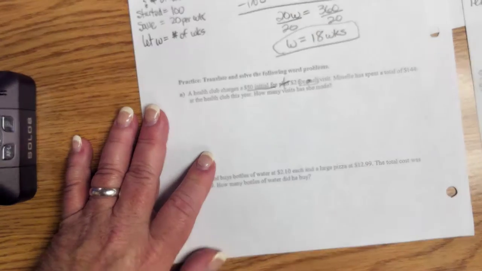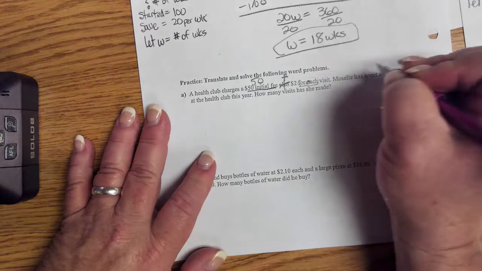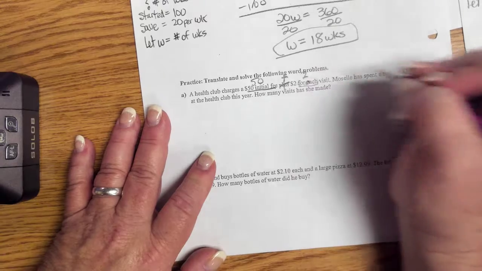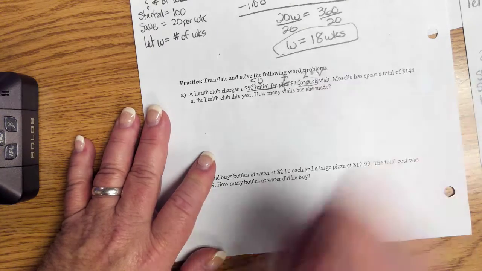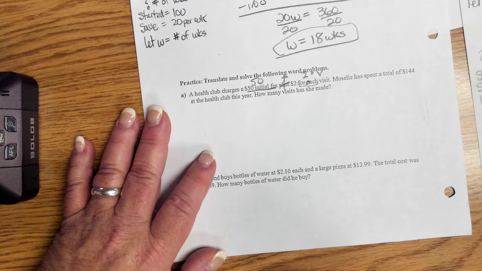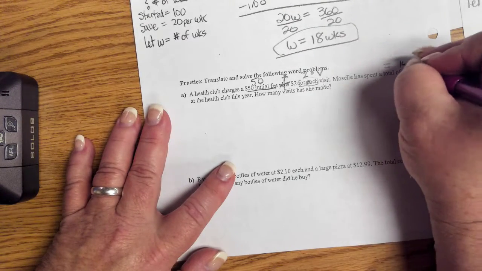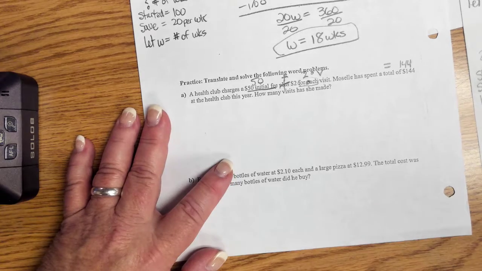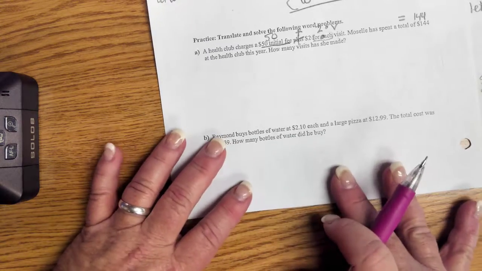Multiply, okay? So right now I'm looking at a $50 and a plus sign and a 2, and I'm multiplying times each visit, aren't I? You see how I can kind of pull that. Moselle has spent a total, which means equals, of $144 at the health club this year. How many visits has she made? I mean, these are very, very simple.